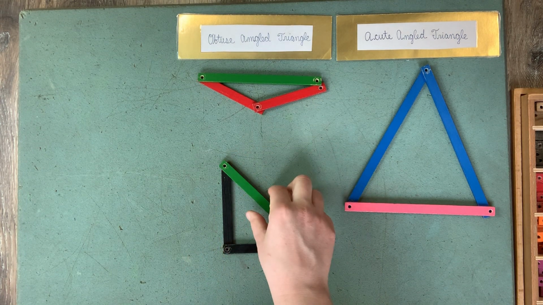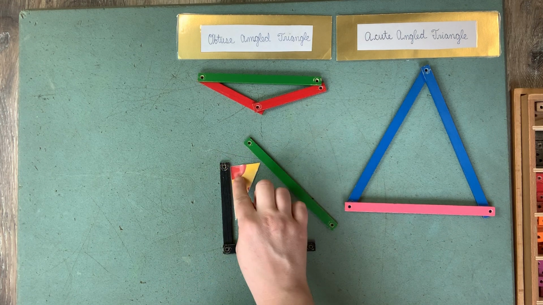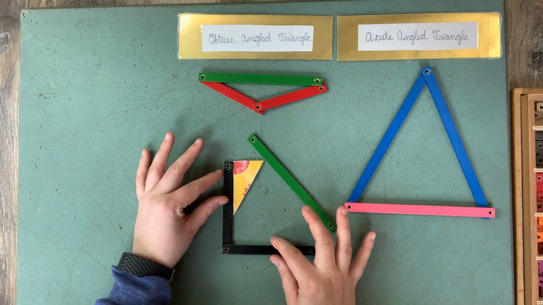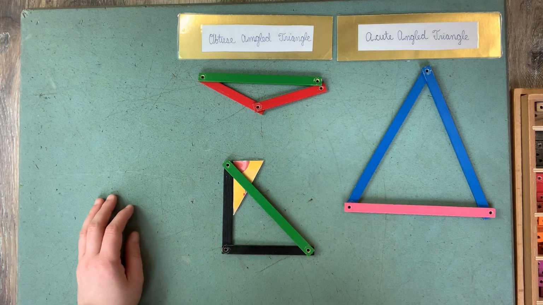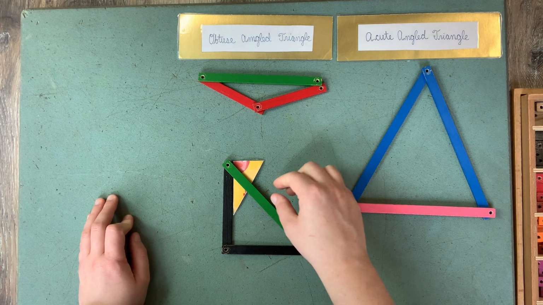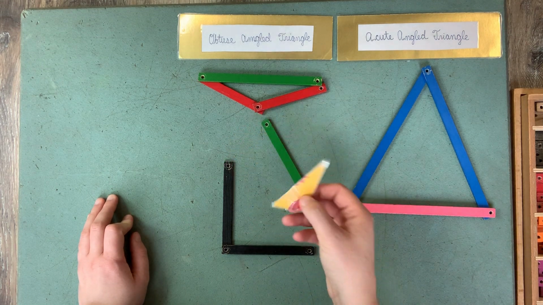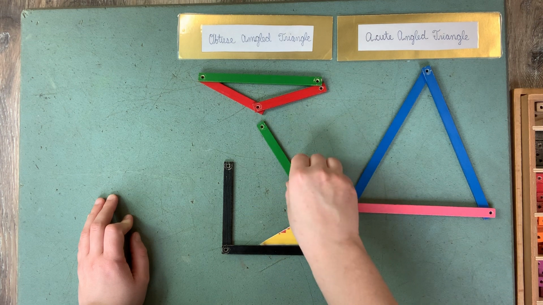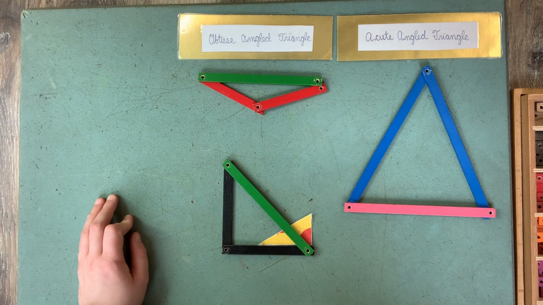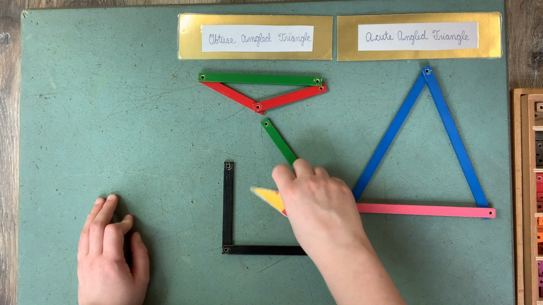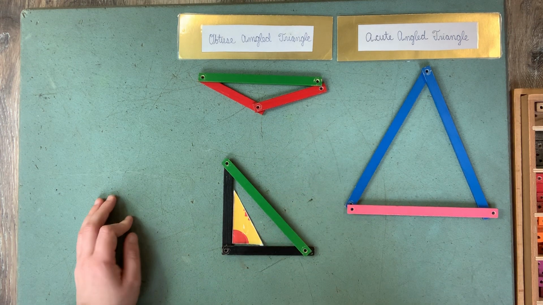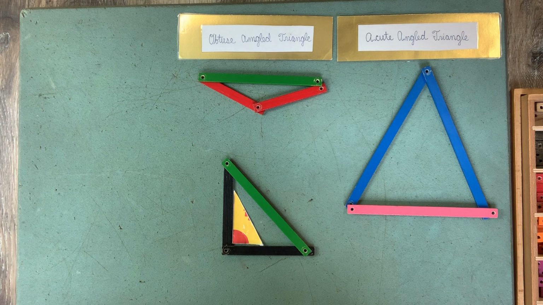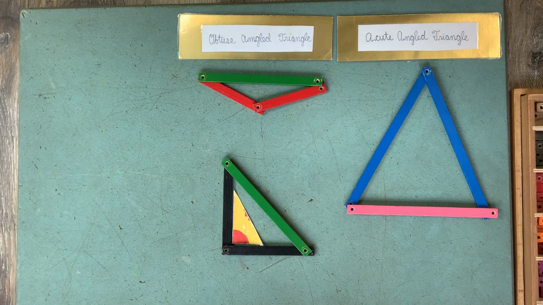Well, I'm gonna start with this corner, or this vertex, right there. Put my line back on top. Okay, yep, that's an acute angle. So we have one acute angle. Let's do another one. Two acute angles, that's another acute angle. And look at that. That one fits right perfectly in there, like it was meant to be. That is called a right angle.